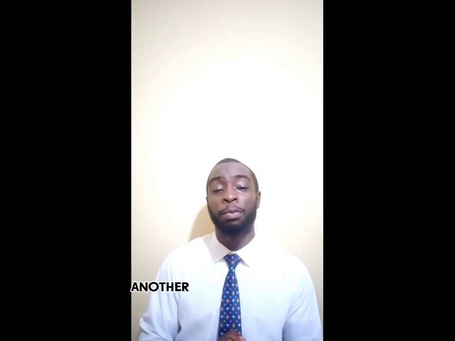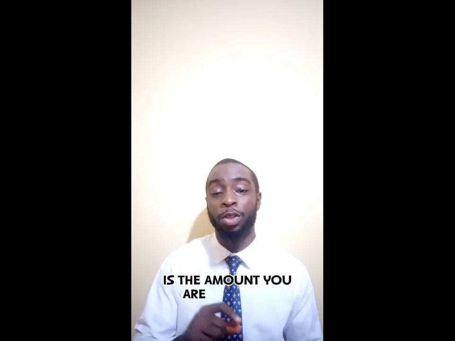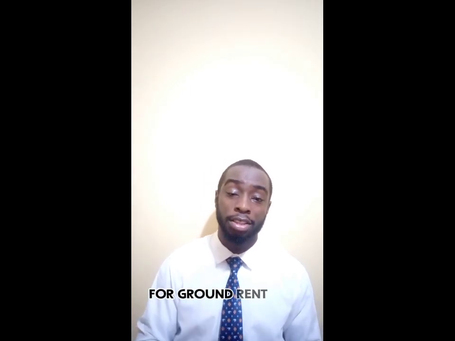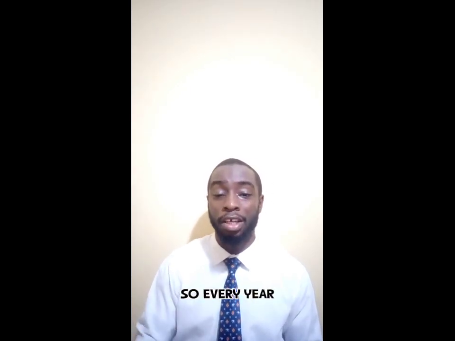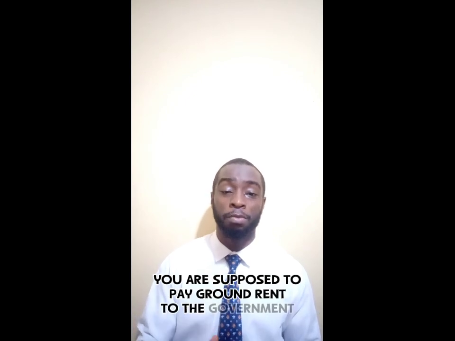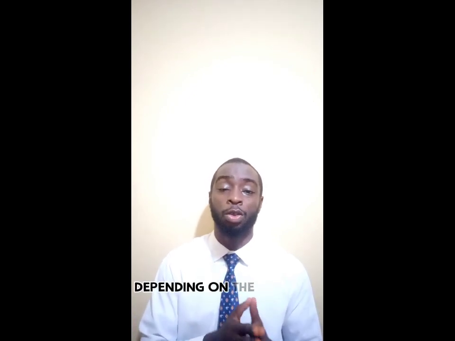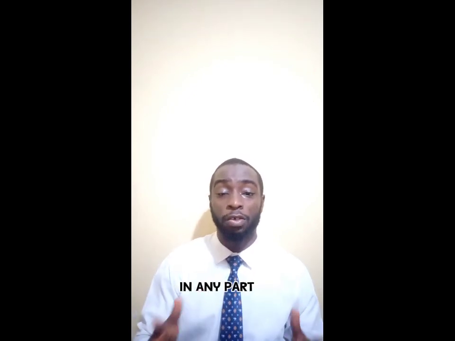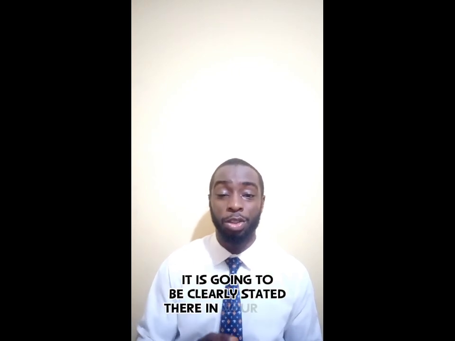Another important detail in your C of O is the amount you are going to pay to the government for ground rent. So every year you are supposed to pay ground rent to the government, and there is a particular price depending on the location of the property in any part of the state. So that is what you are going to be paying to the government every year. It is going to be clearly stated there in your C of O.